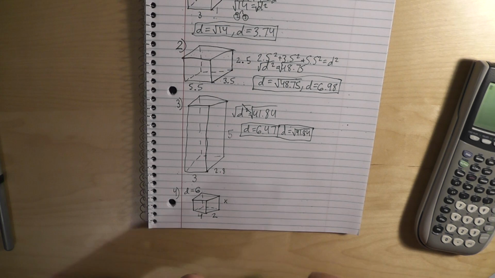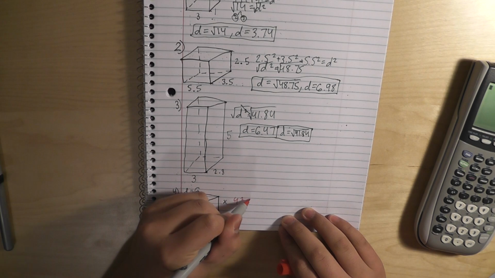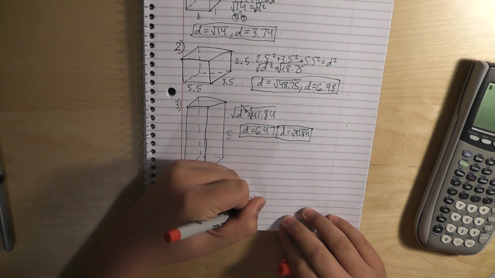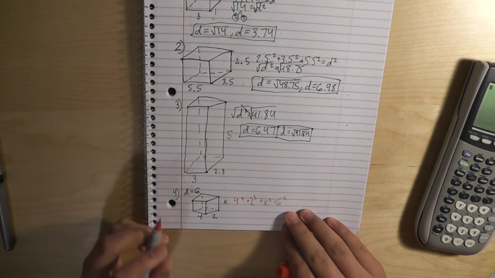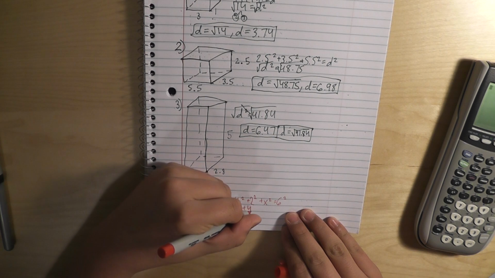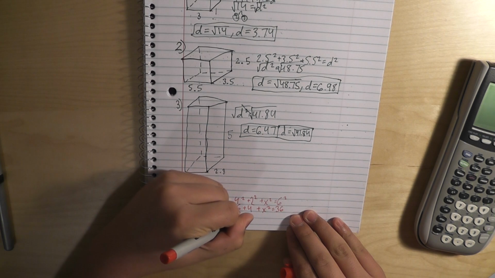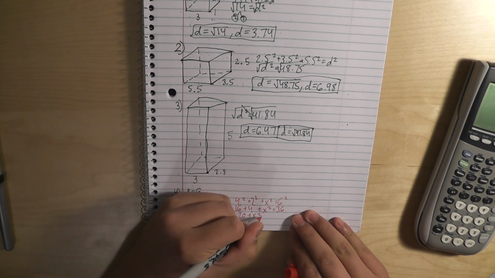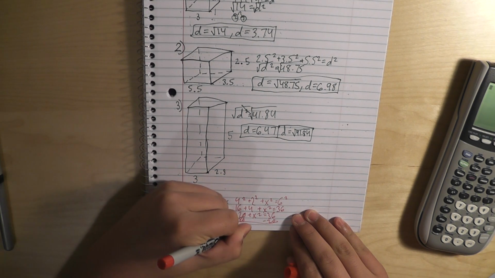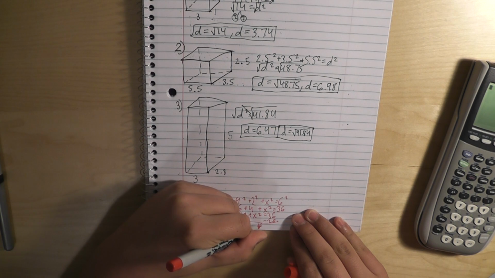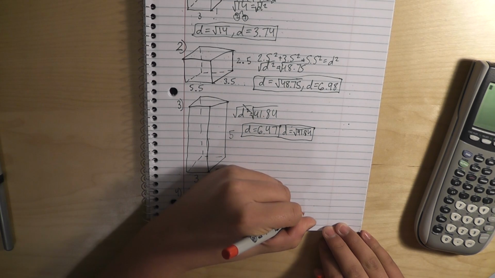And so with this knowledge, we can write 4 squared plus 2 squared plus x squared equals 6 squared. So in other words, 16 plus 4 plus x squared equals 36. And so 20 plus x squared equals 36. Subtract 20 on both sides. x squared is equal to 16. Square root both sides, and then we get x equals 4.